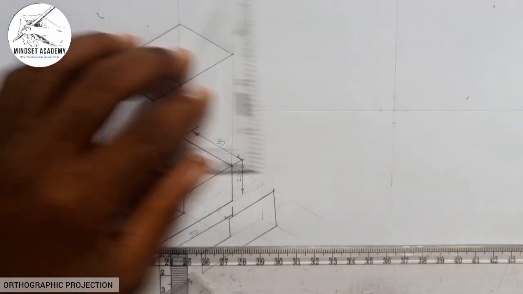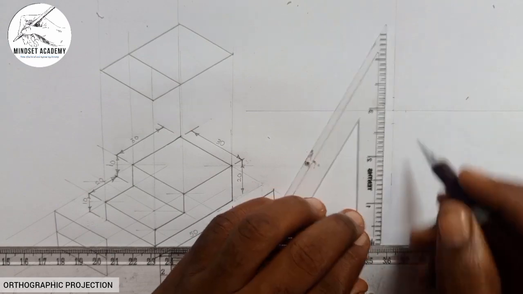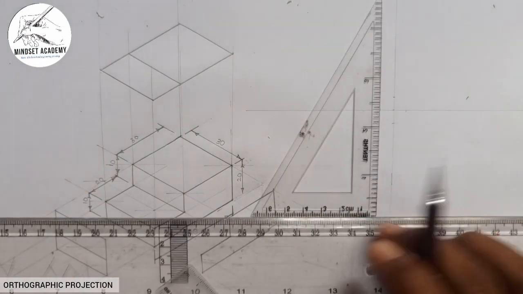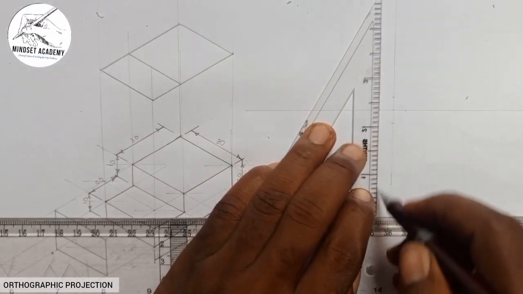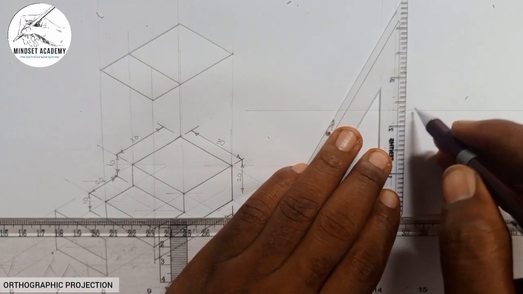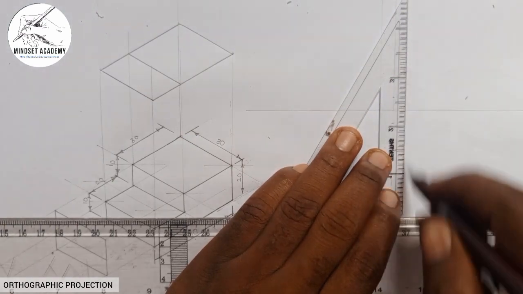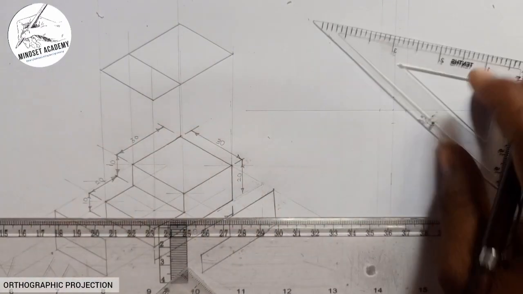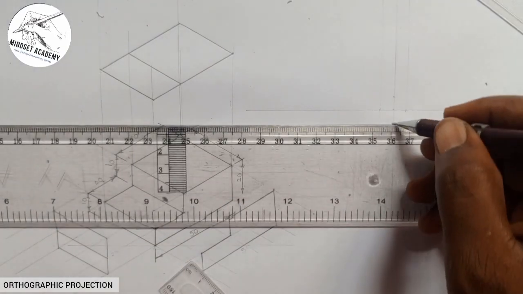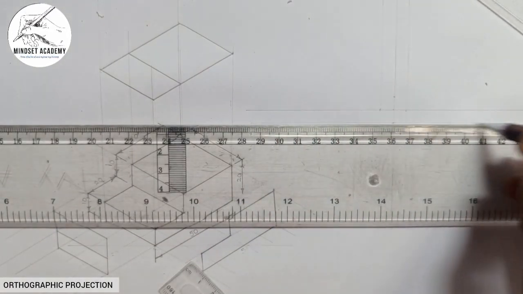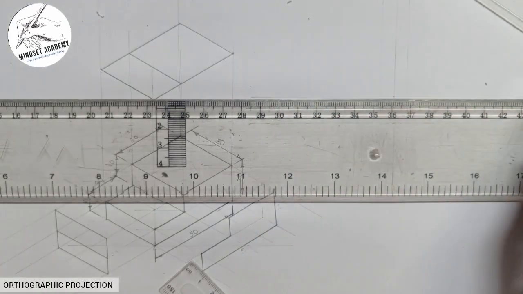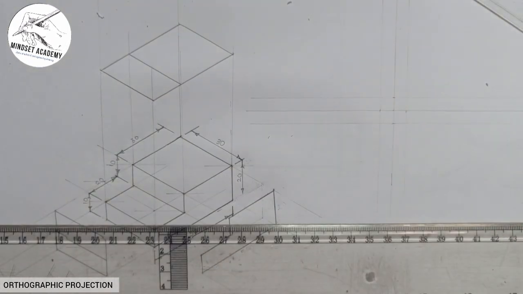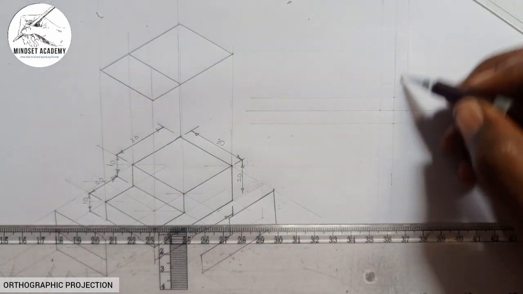And I'll use my set square on my rule, and I'm going to draw this way, right? Because my main figure must not touch the horizontal line. You can see that. Now my line must not touch the center line.